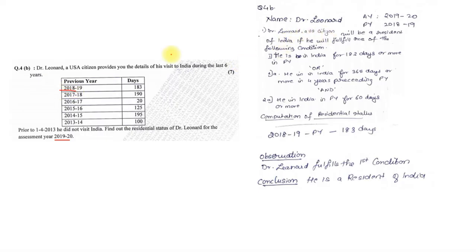Dr. Leonard, a US citizen, will be a resident of India if he fulfills one of the following conditions. Number one, he is in India for 182 days or more in the previous year, or 2A, he is in India for 365 days or more in 4 years preceding the previous year, and he is in India in the previous year for 60 days or more. Now, based on these two, any one rule has to be fulfilled.